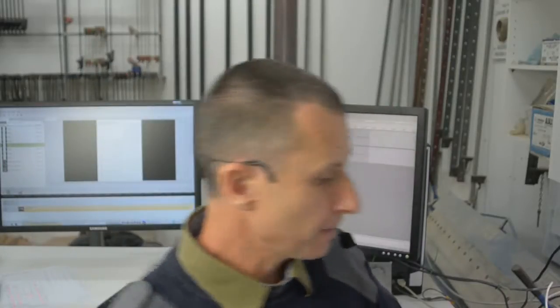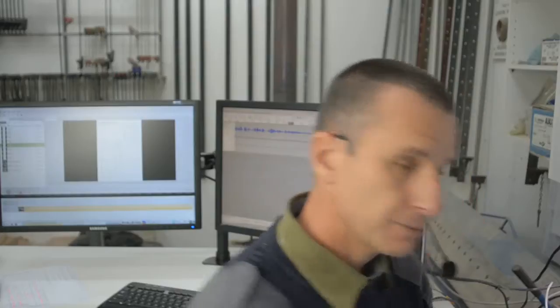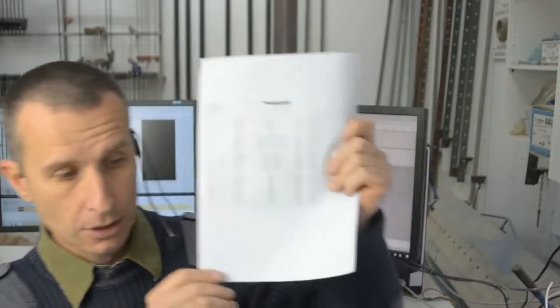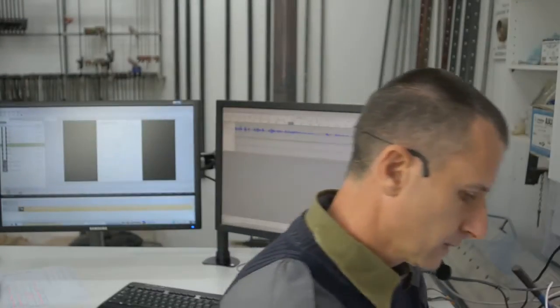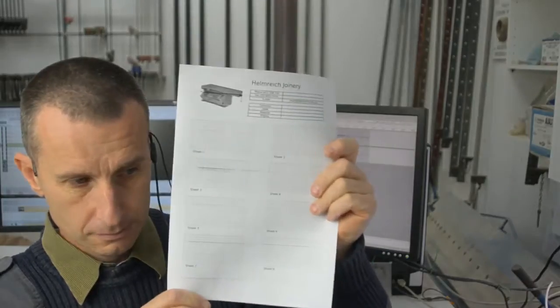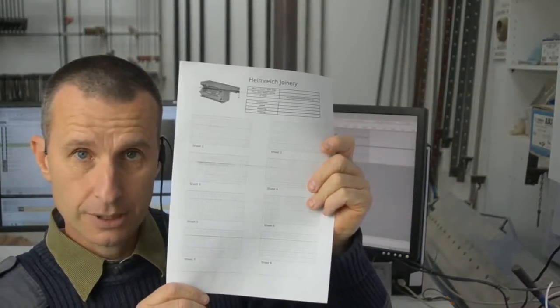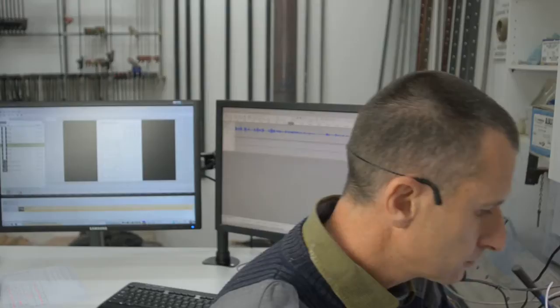Michael here. Today's video is about how I plan the cutting up of sheet material. As a cabinet maker, I do quite a bit of this. I would start with something like that, a cutting list, and lay it up on something like that, a cutting plan.